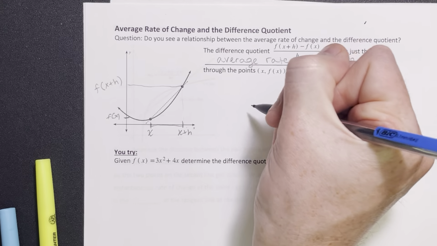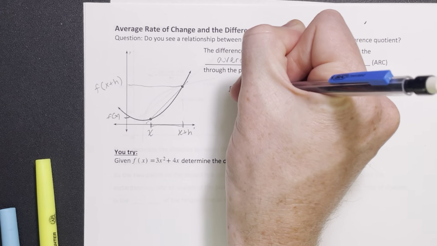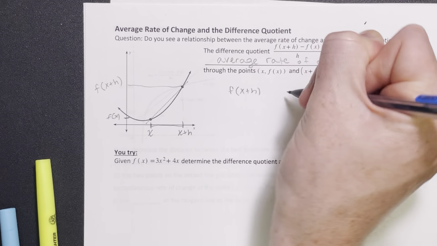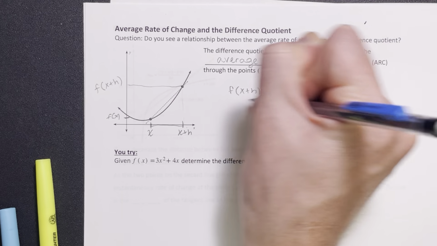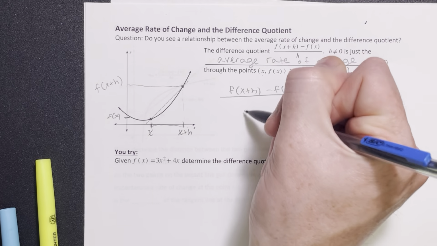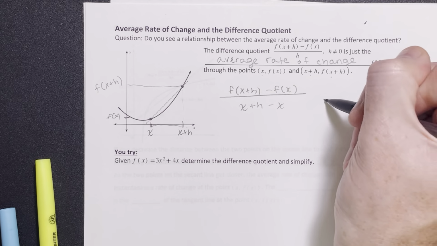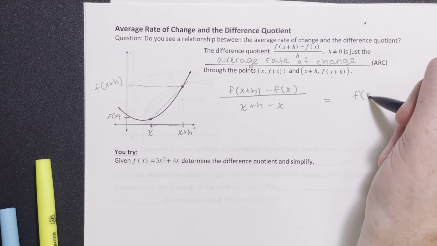So by applying the average rate of change, which is our slope formula, we are doing f of x plus h minus f of x all over our x plus h minus x. That simplifies out to the difference quotient.